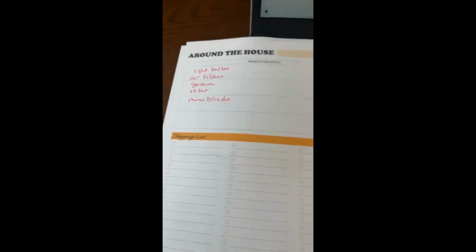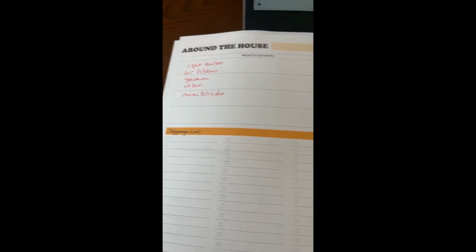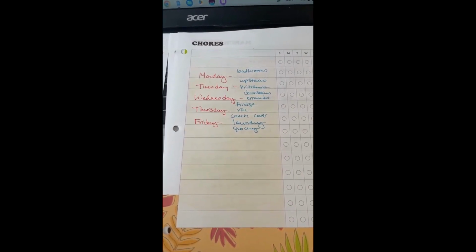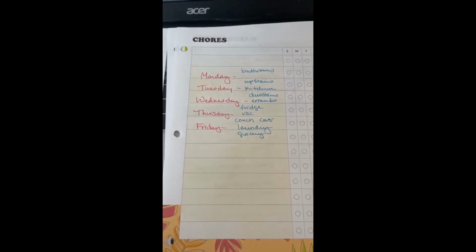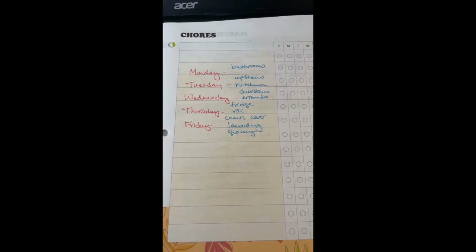And this is just the next blank one. Okay. So there's an around the house page that's in every month. And it's next door to this chores page. Okay. So here you can see my lovely skeleton schedule of chores.